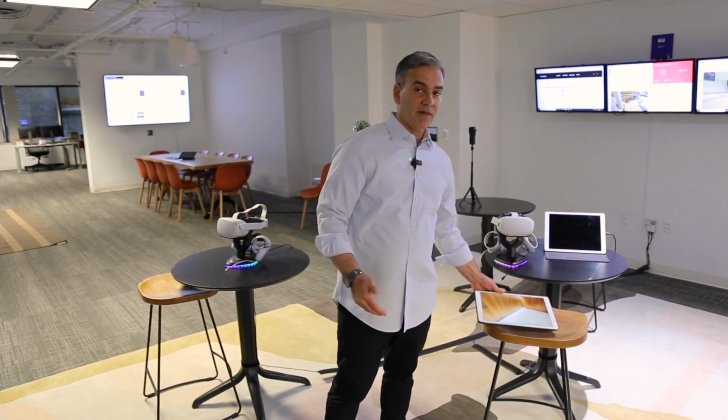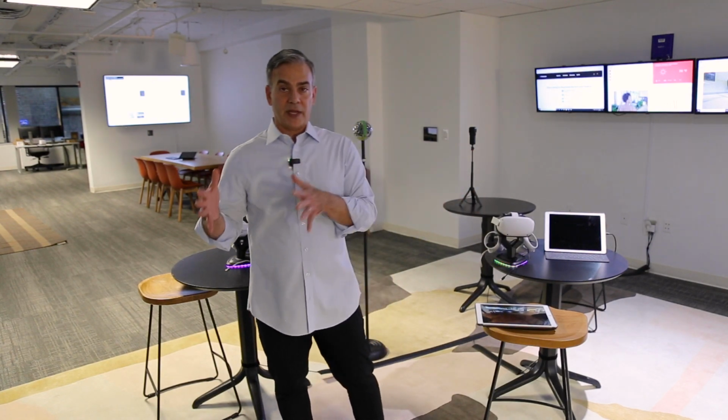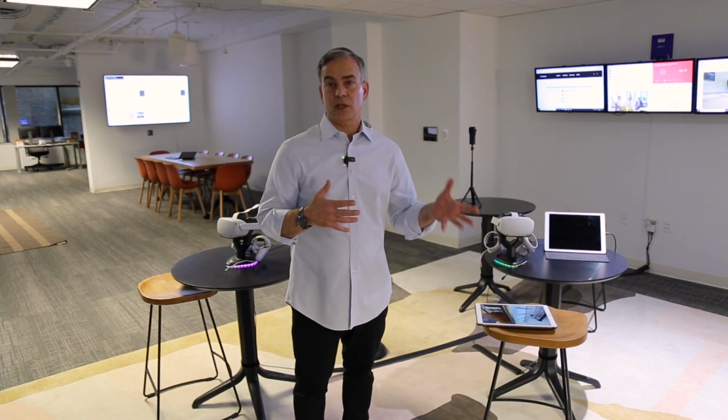So the idea is to maybe have a metaverse location where you can go in, pick a property that you want to go into, and tour the property in full 3D.